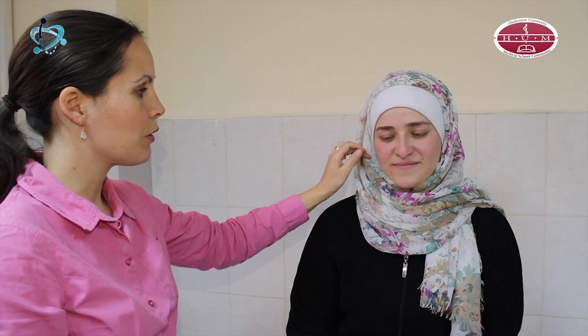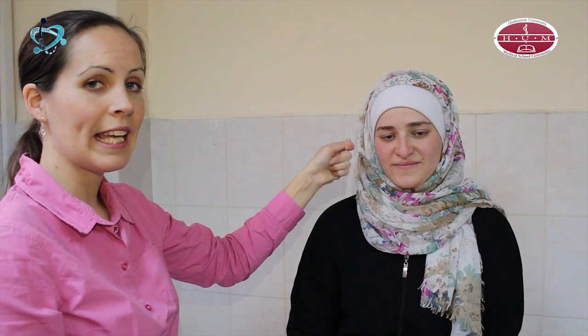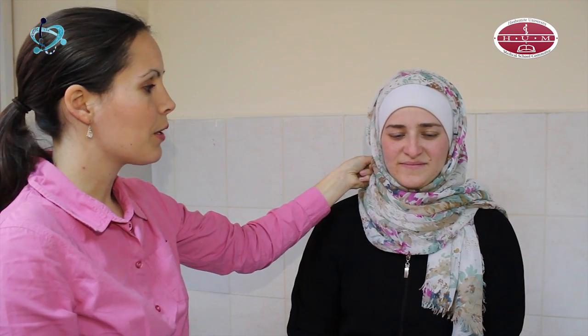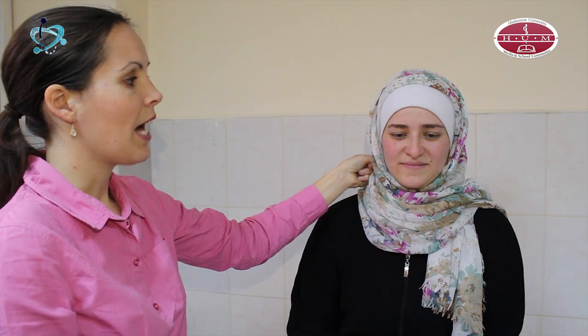Then I will do Rinne's test, where again I use the tuning fork. I will place it in front of the ear in the air and then on the mastoid process and ask which is loudest. Again, it should be loudest in the air. If it's loudest on the mastoid process, then there's a conductive deafness.